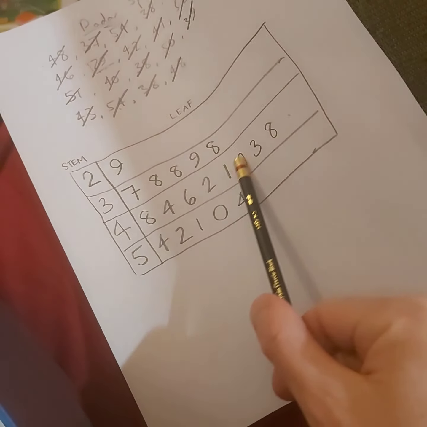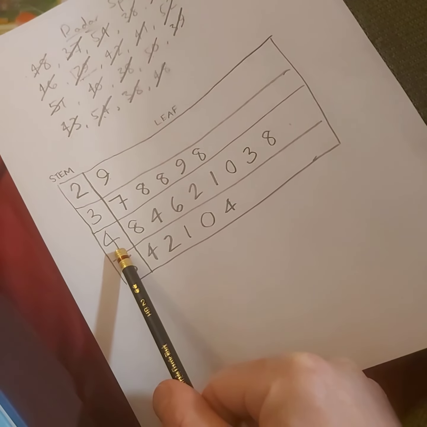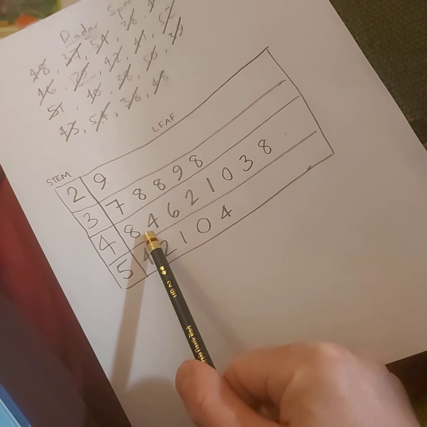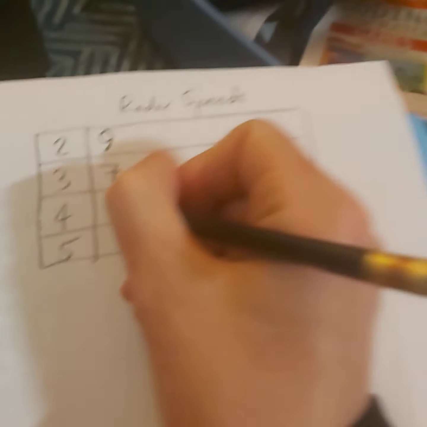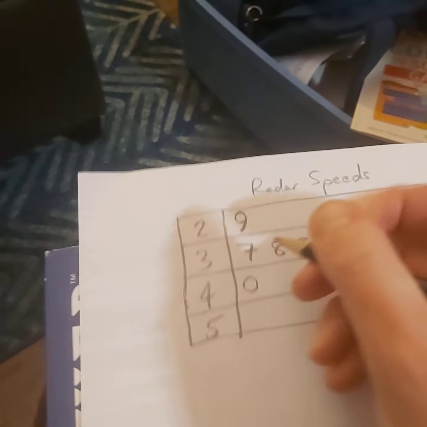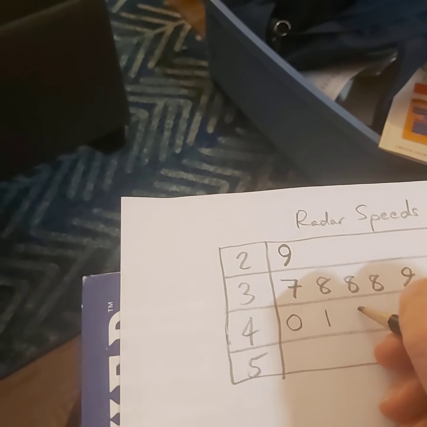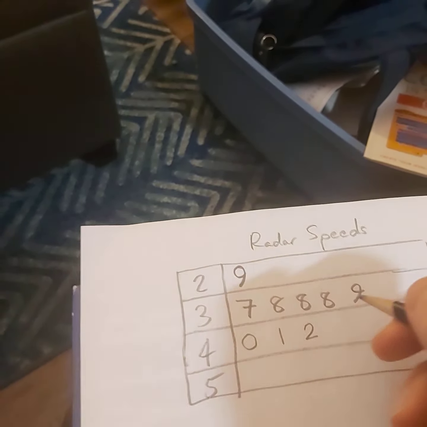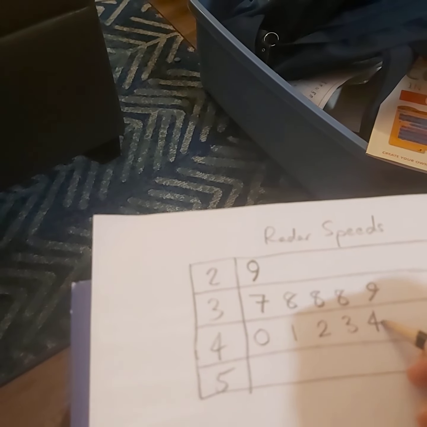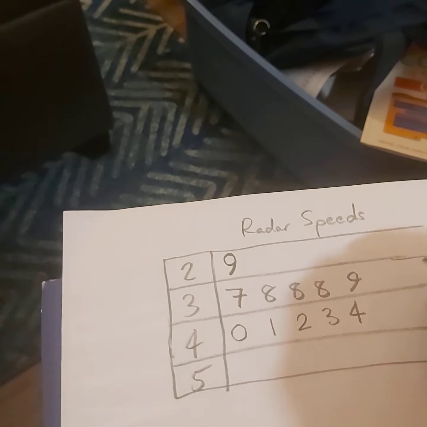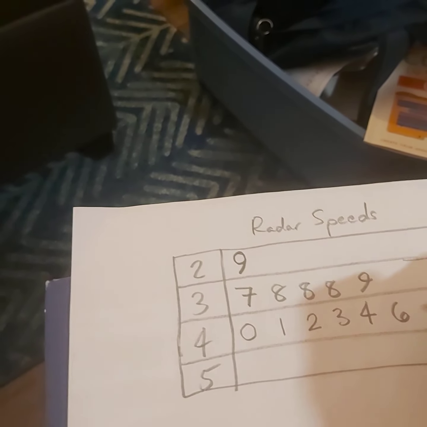Okay, and the same thing goes for the numbers in the 4 stem. I'm going to rearrange these so they appear in order from least to greatest. So I have a 0, a 1, a 2, a 3, a 4, no 5s, but I do have a 6, and then I have 2 8s.